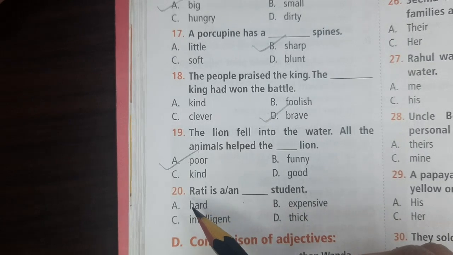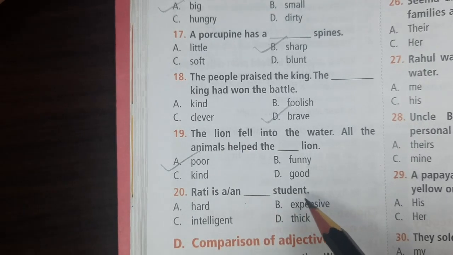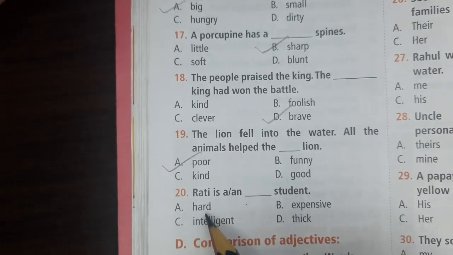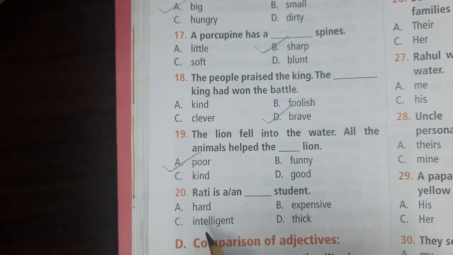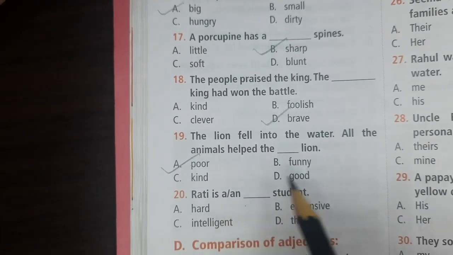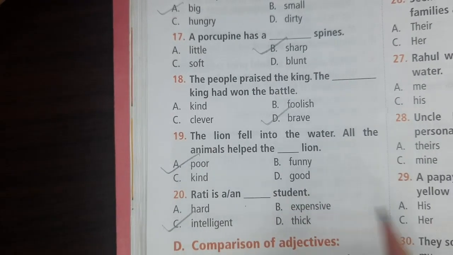Okay, question number 20. Rati is a slash an student. Okay, so Rati is hard student, no. Expensive, no. Intelligent, yes. Rati is an intelligent student. So tick option C. Okay.